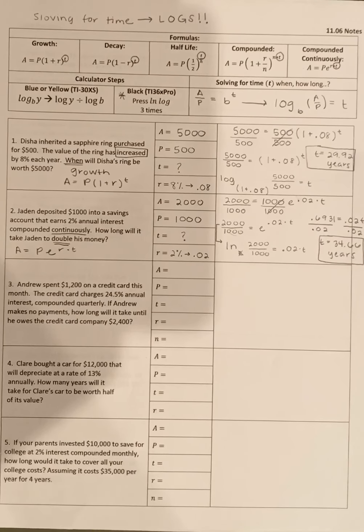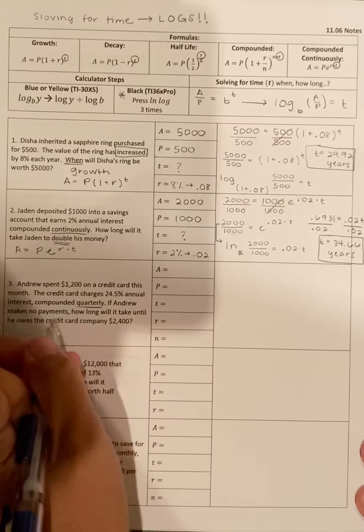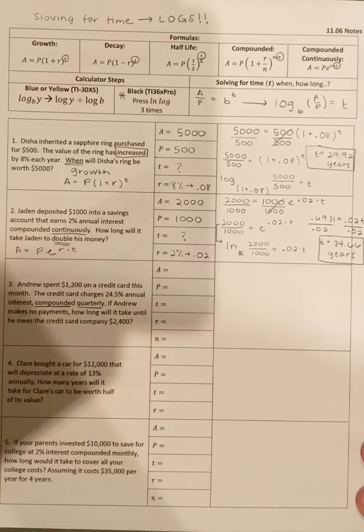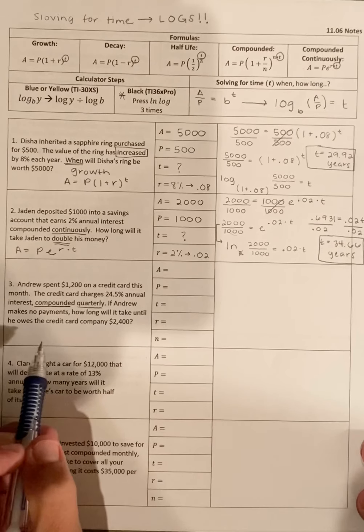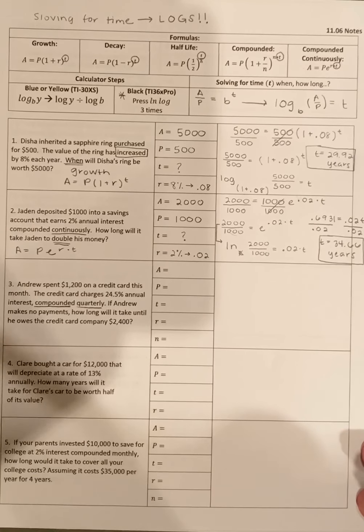All right, let's try this again. Andrew spent $1,200 on a credit card this month. The credit card charges 24.5% annual interest, compounded quarterly. Compounded quarterly, that's important. If Andrew makes no payments, how long will it take until he owes the credit company $2,400?